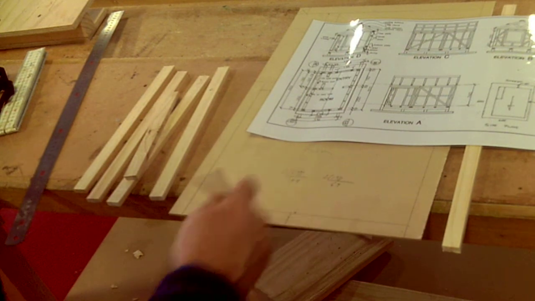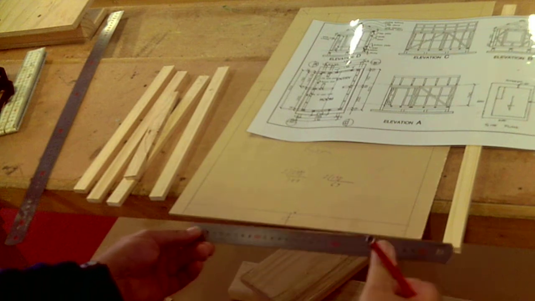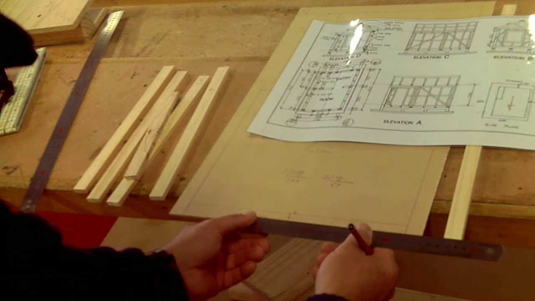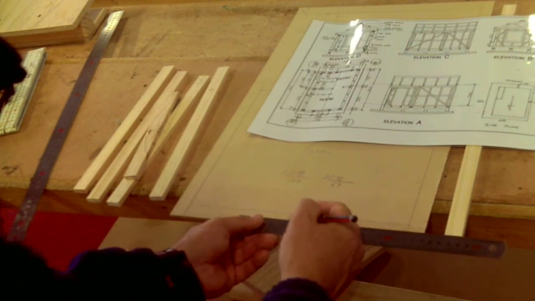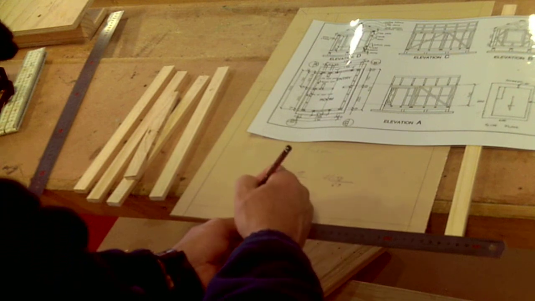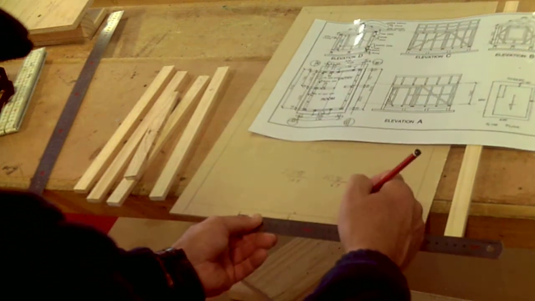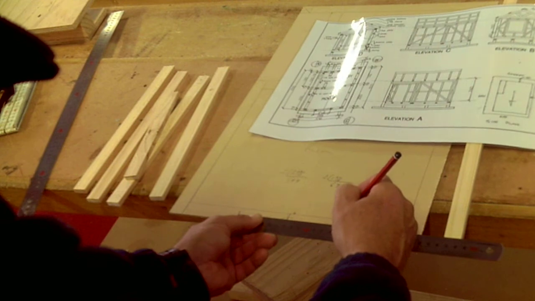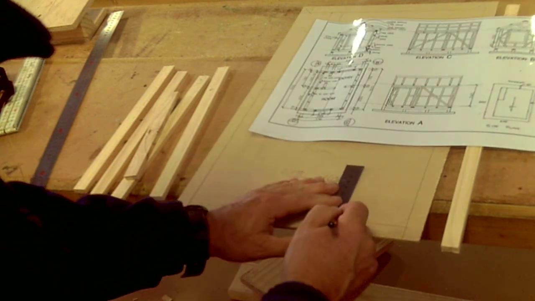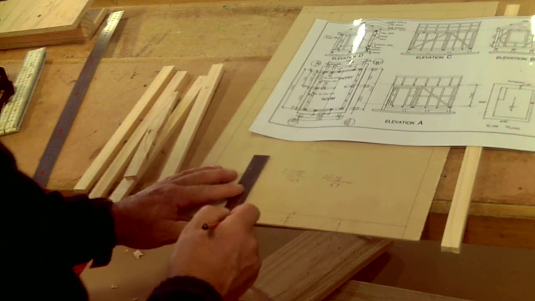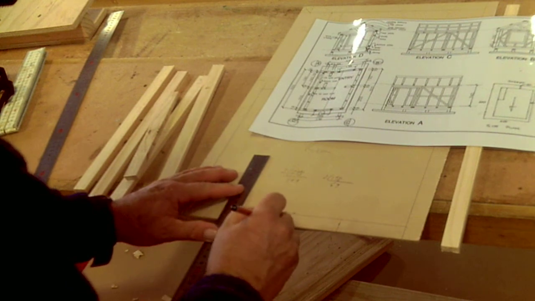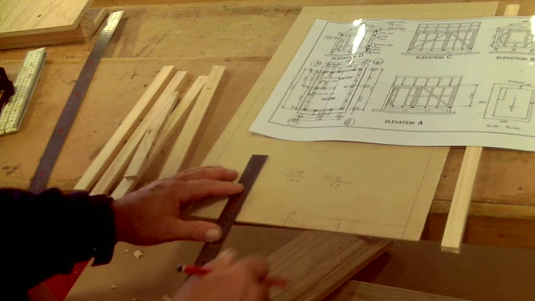So my halfway measurement of my window will be 69. I can set the centre measurement to be on 69, and then all I need to do is measure at 0 and my window measurement of 138. And this is my window opening.